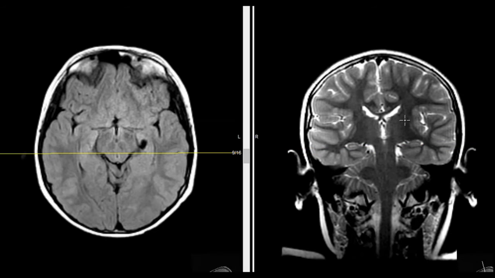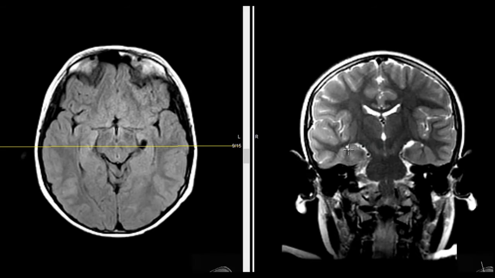On this view, it's a coronal view, and this is the most sensitive view to look at the brain in patients who have seizures. We look really carefully at this region on the left and this region on the right. This is the hippocampal formation, and we see this tissue right here. We make sure it's normal in size, normal in volume, normal in signal.